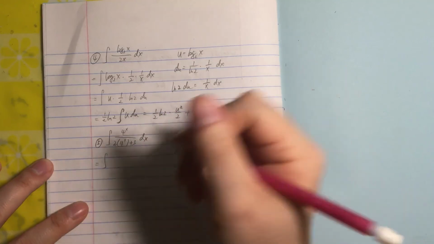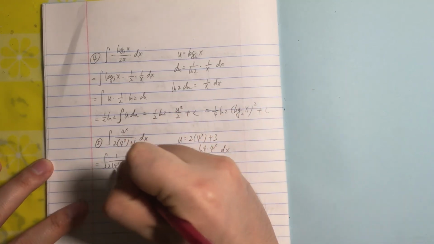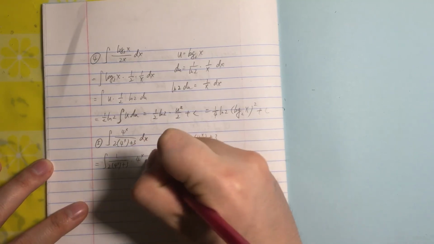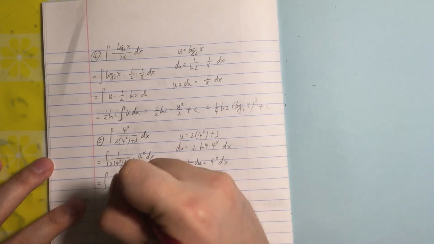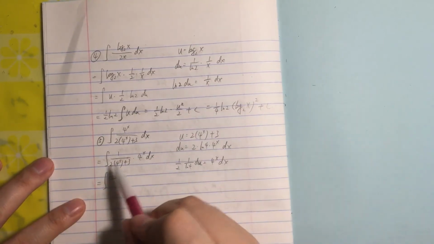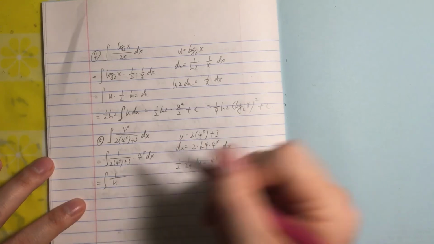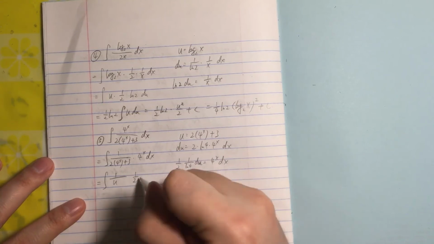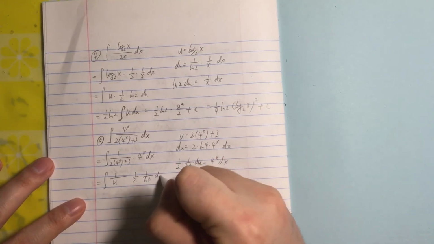This function can first of all be rewritten as 1 over 2 times 4 to the power of x plus 3 times 4 to the power of x dx. Then substitute. The denominator 2 times 4 to the power x plus 3 is u. 4 to the power of x dx is 1 over 2 times 1 over ln of 4 du.